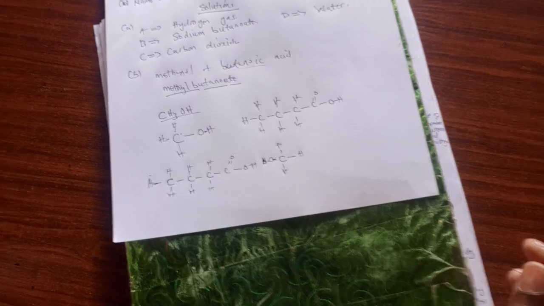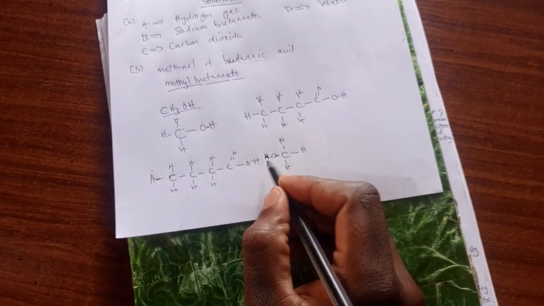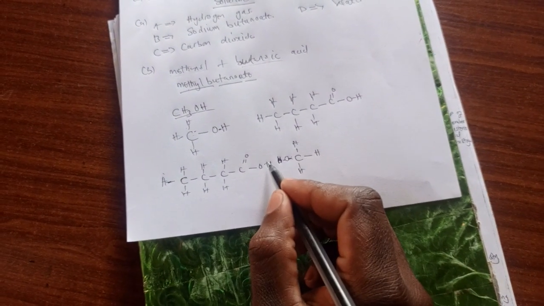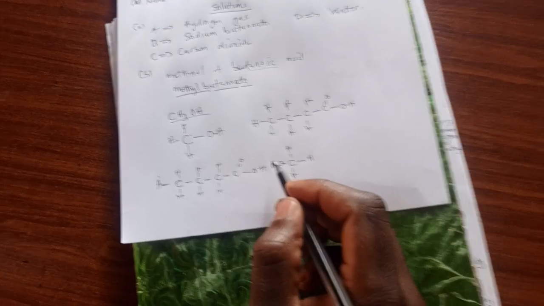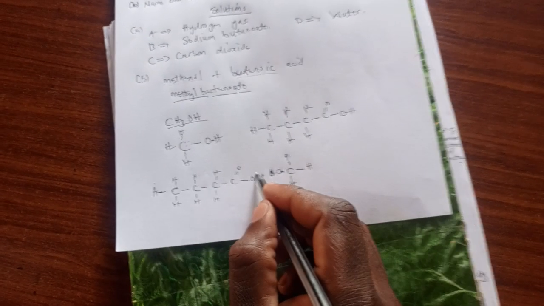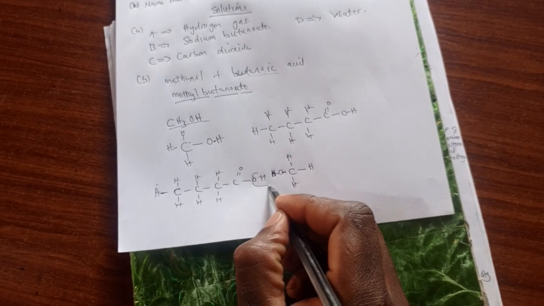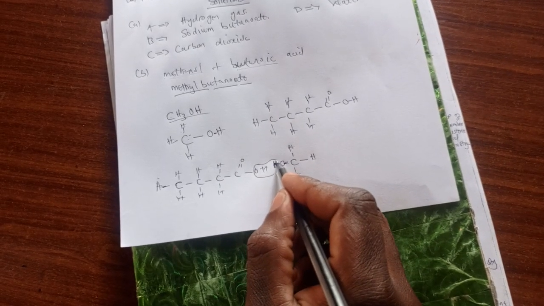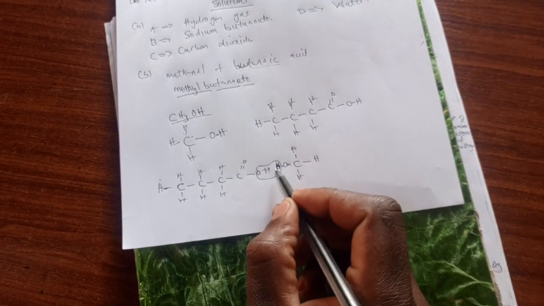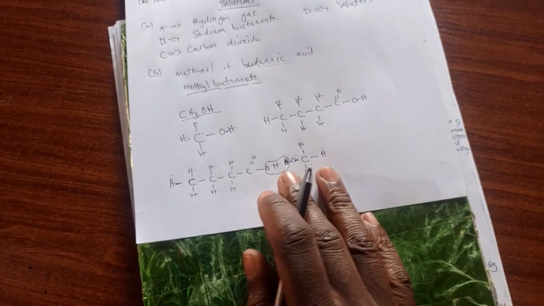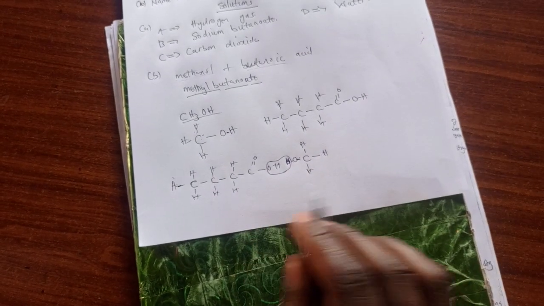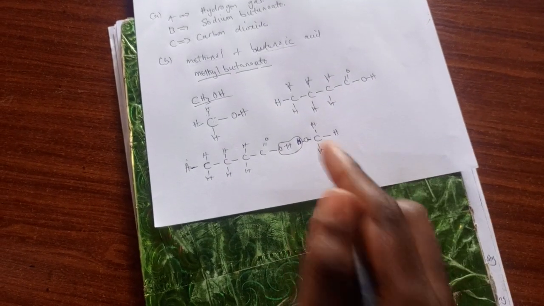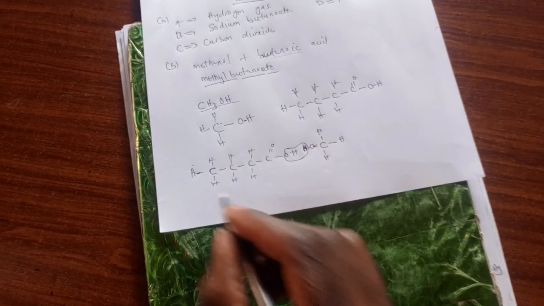The carboxylic acid loses OH, while the alcohol loses H. When they lose these atoms, they form a water molecule. Then next, you combine what has remained when this water molecule is removed.